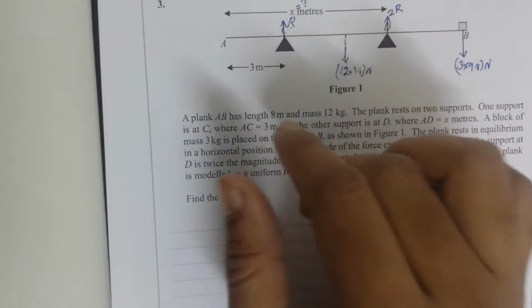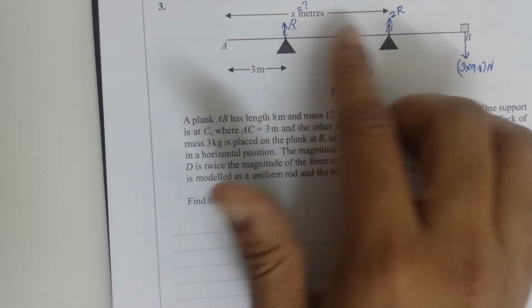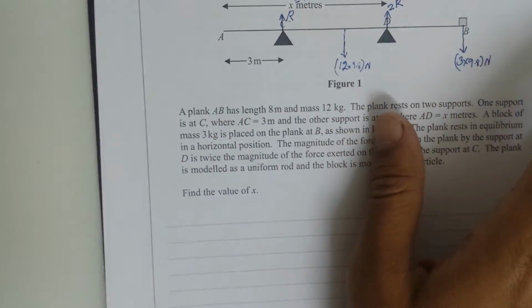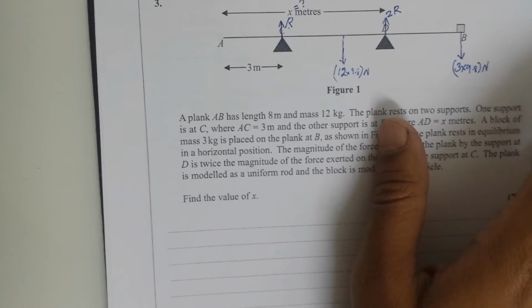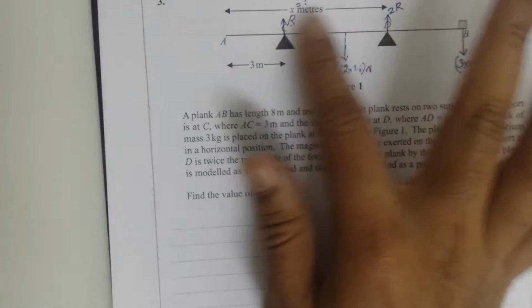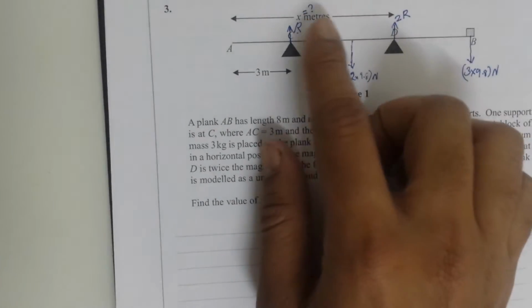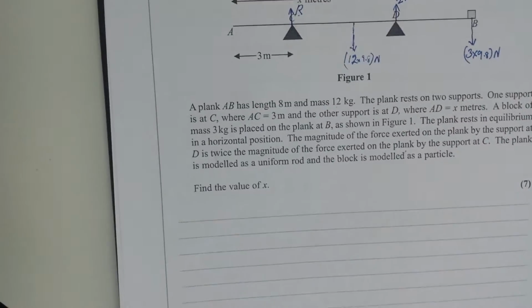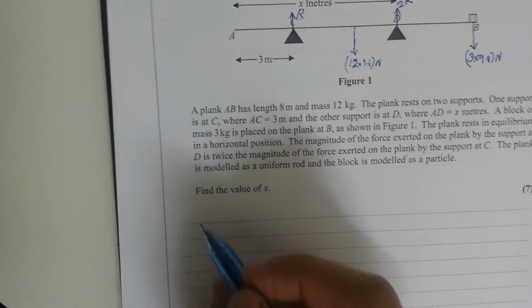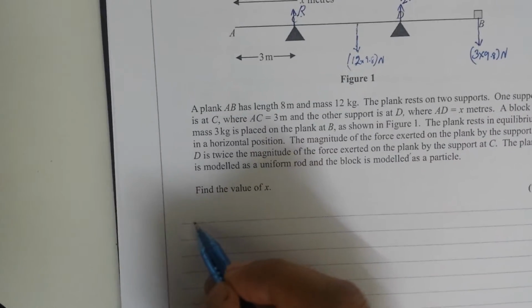In this case, we can take any of the points A, C, D or B as the pivot. First we can find an expression for R, then we can find the expression for X.